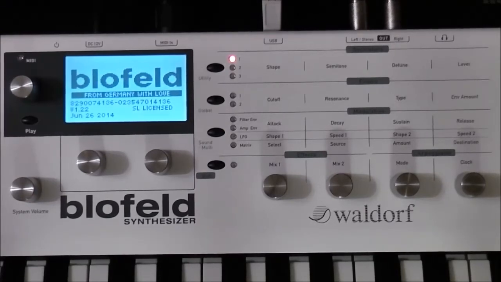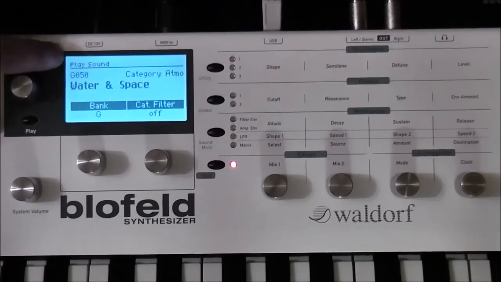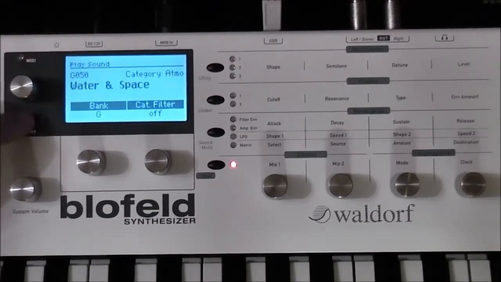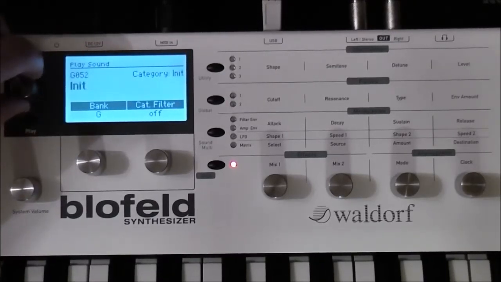And when you turn it on, you are in the play mode. You can always reach the play mode by pressing the play button here. In this play mode you can select different sounds, different patches, and play them instantly.